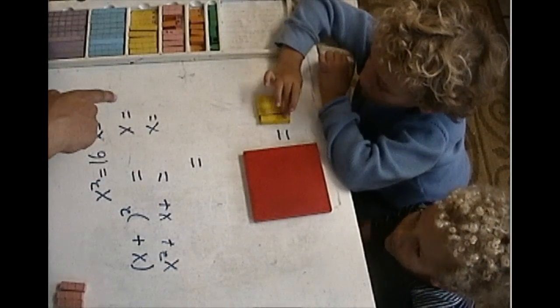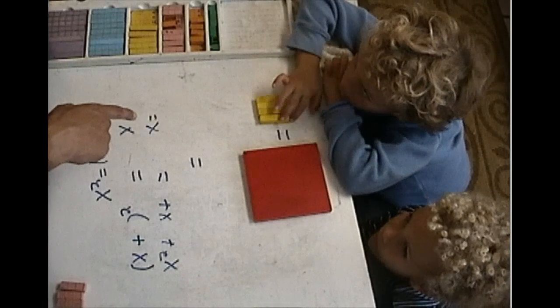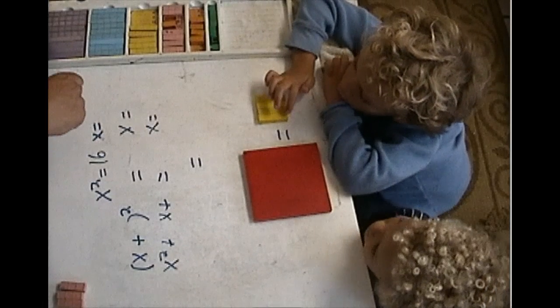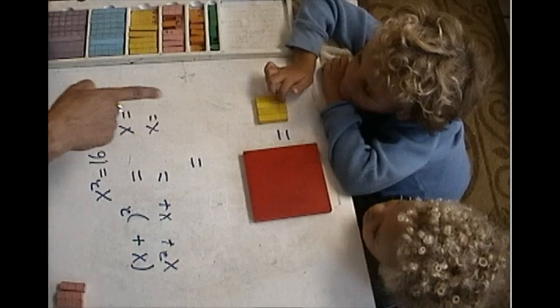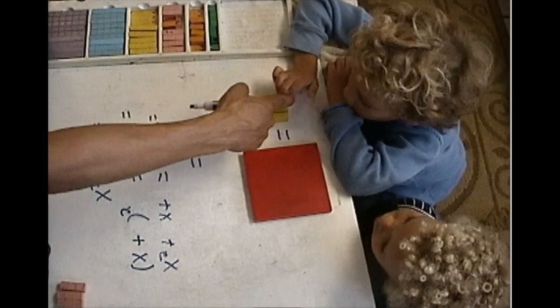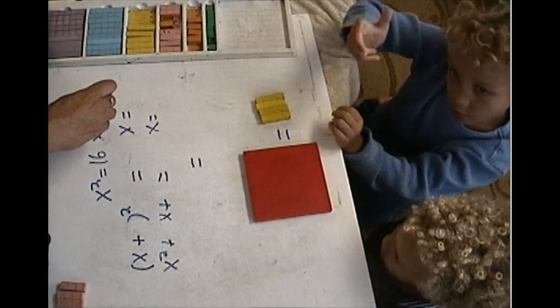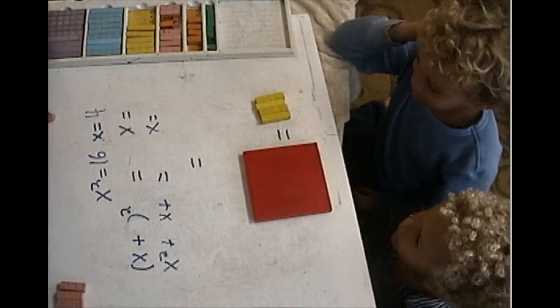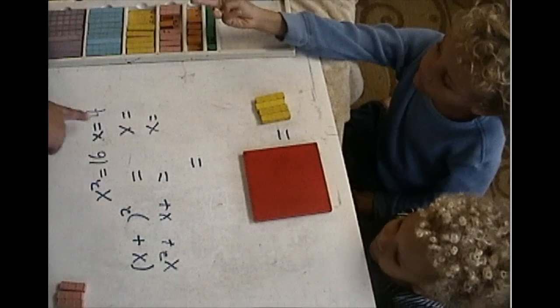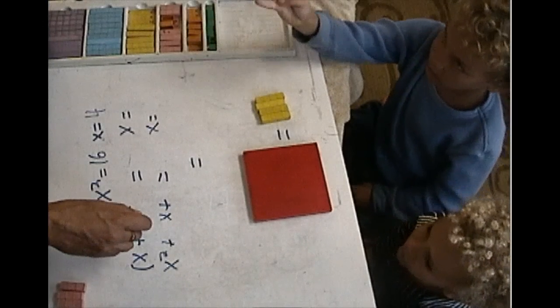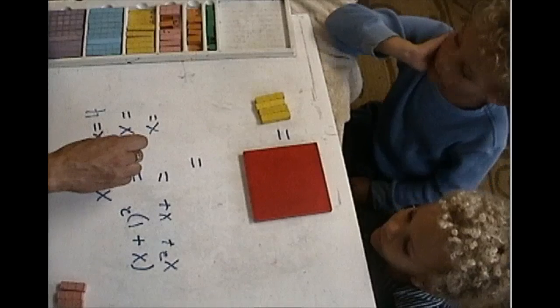What is one side? Count it, please. 4. Can you see 4? Can you show your brother where 4 is? 1, 2, 3, 4. So that says that this side and this side have to be the same thing, because 2 plus 2 is 4. Okay. Now, what if I change it around? What if I say that it's x plus 1 equals 16?